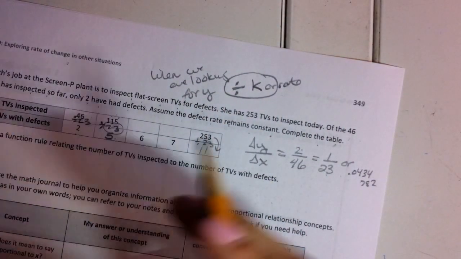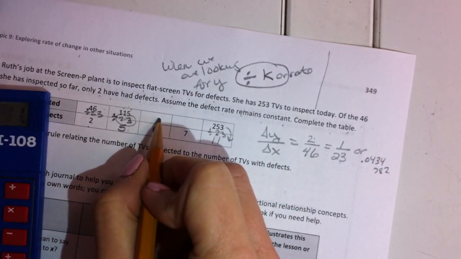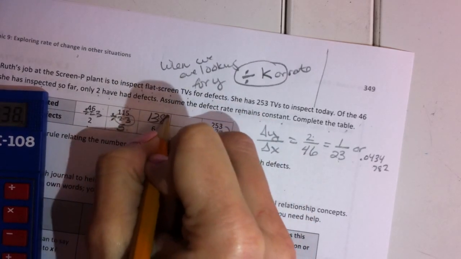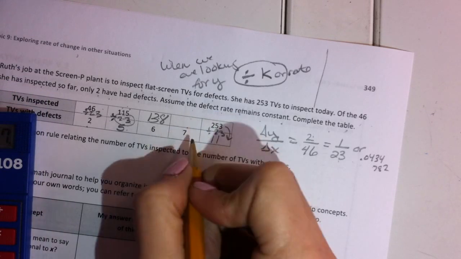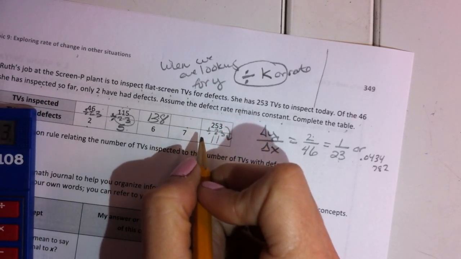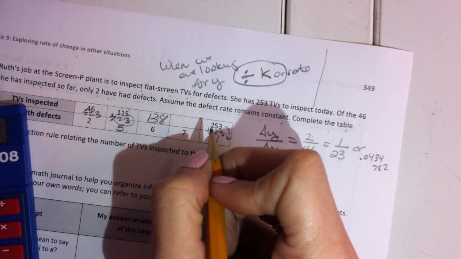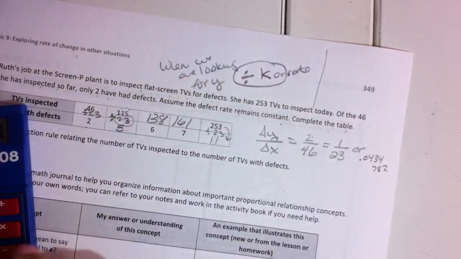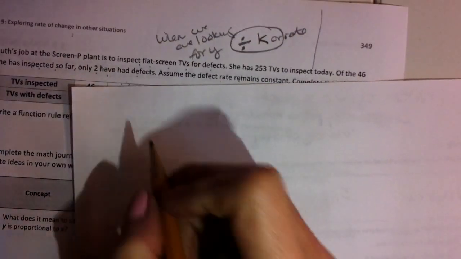When you're looking for x, you multiply. So here we're looking for x, so let's multiply by that. 6 times 23, you get 138. This one, we're looking for x, so we're going to multiply. 7 times 23 equals 161.